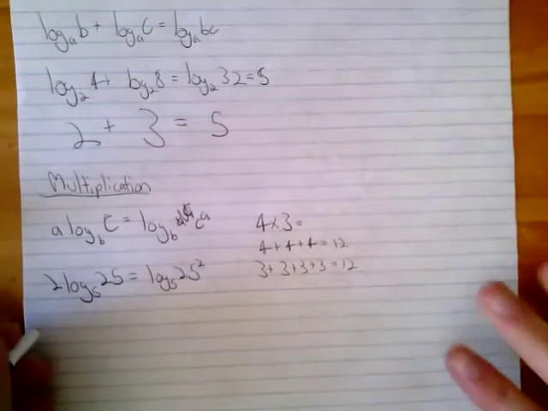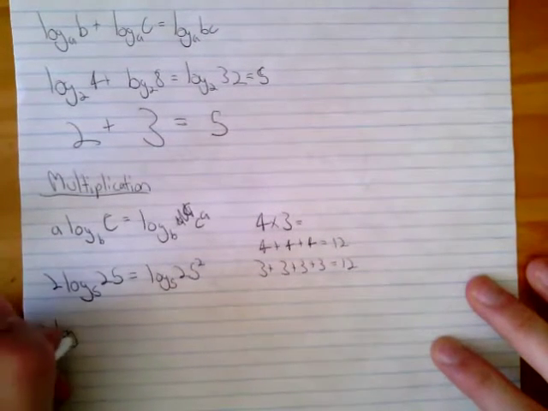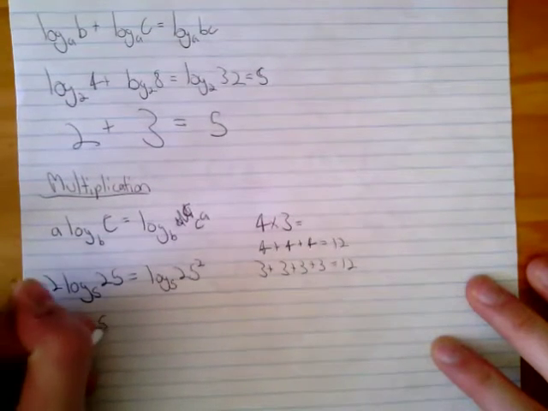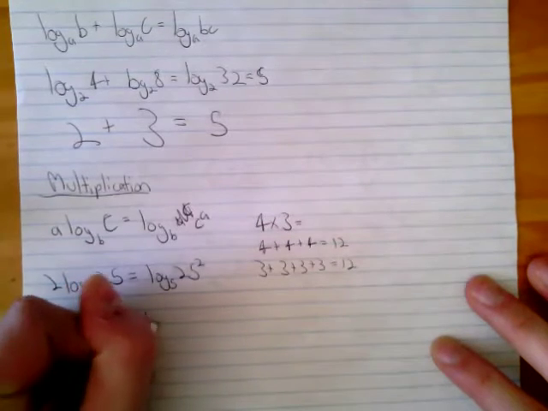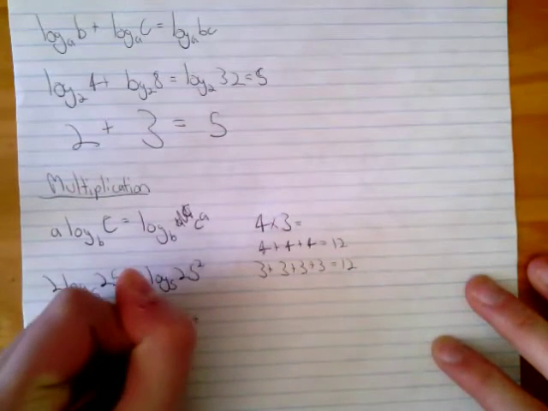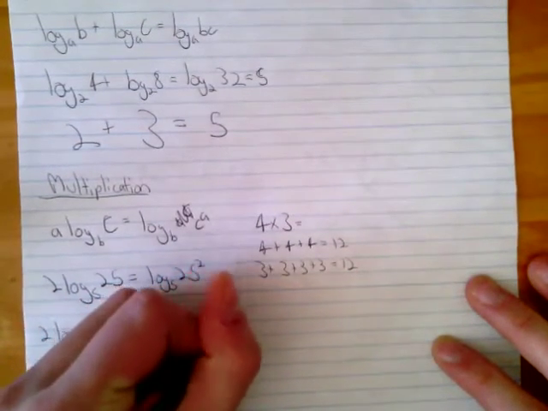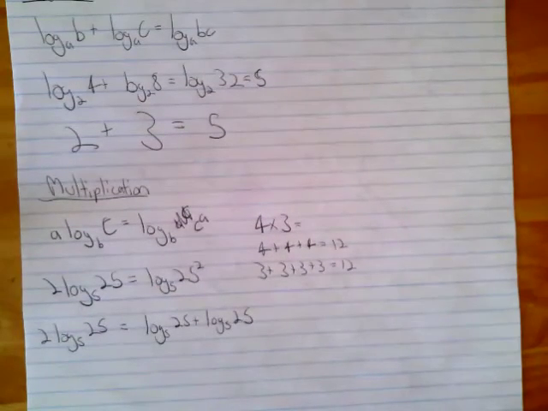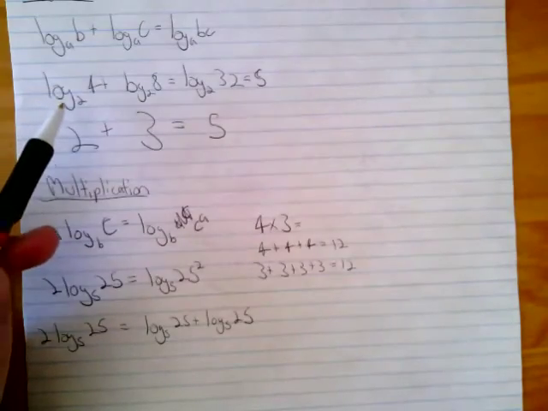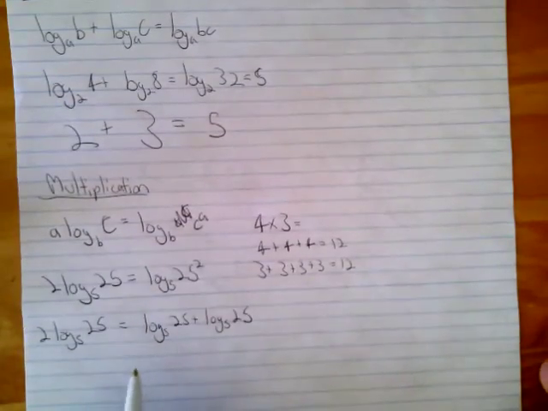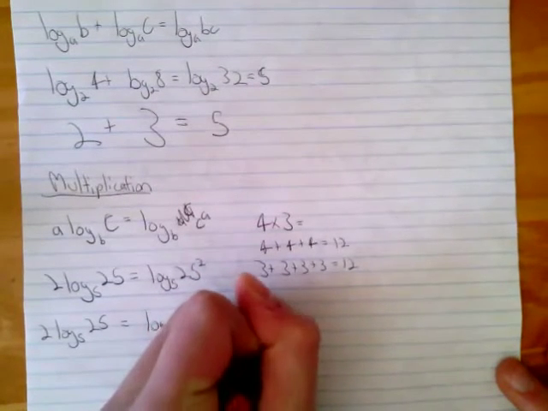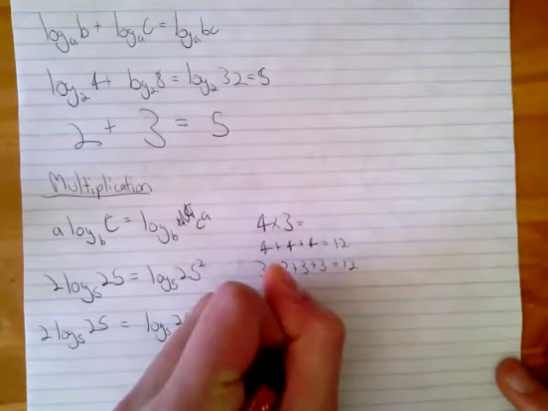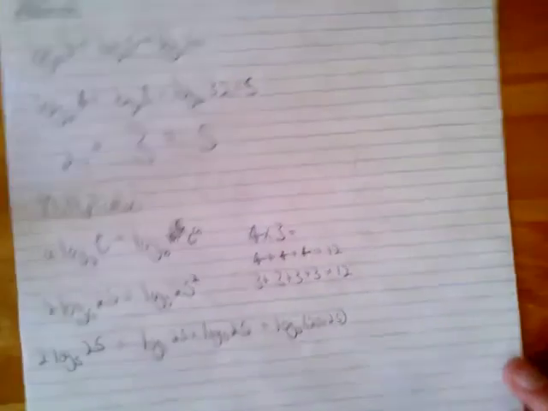So the way this translates is 2 times log base 5 of 25 is equal to log base 5 of 25 plus log base 5 of 25. Here is where the addition rule comes in. So it's equal to log base 5 of 25 times 25.